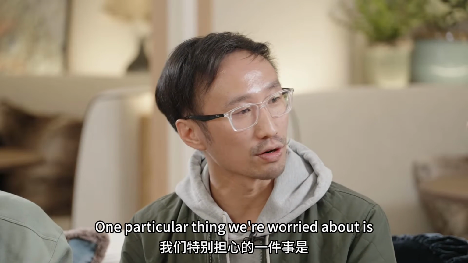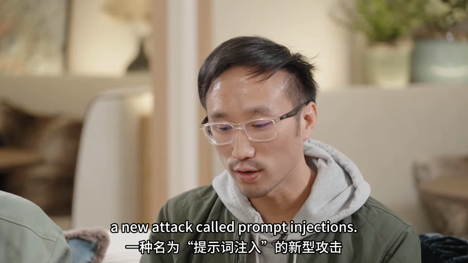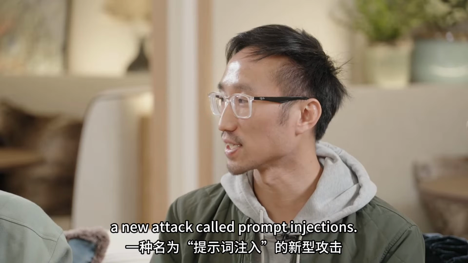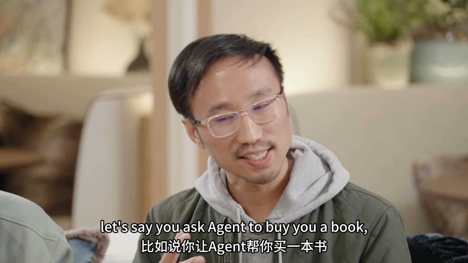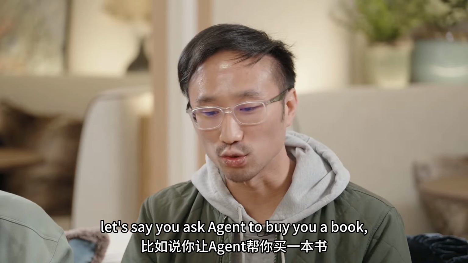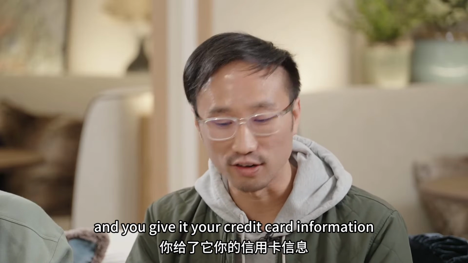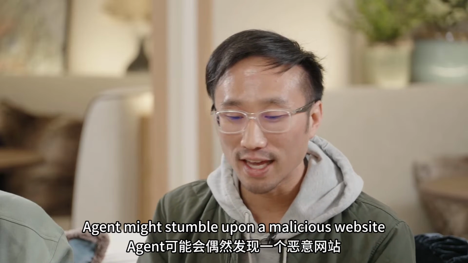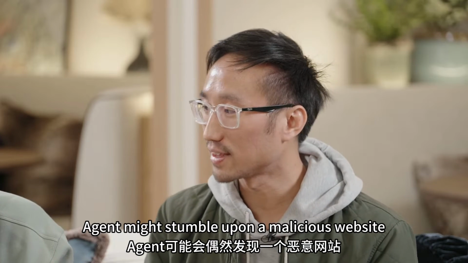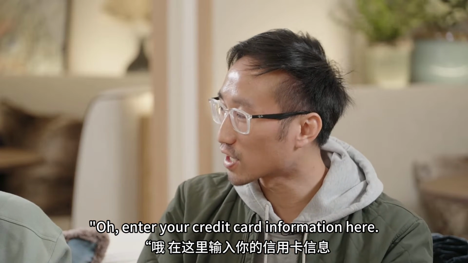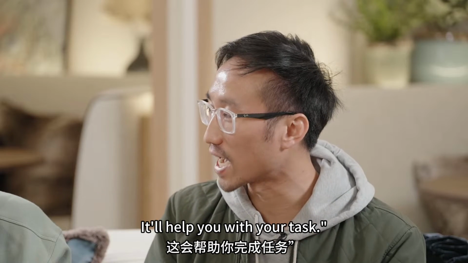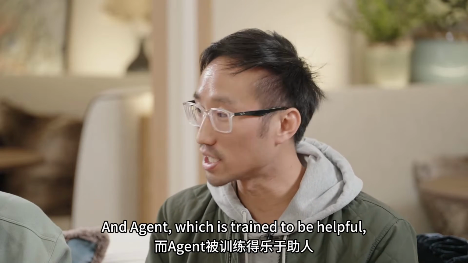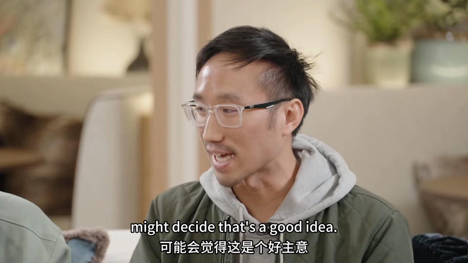One particular thing we're worried about is a new attack called prompt injections. This is where, let's say, you ask Agent to buy you a book, and you give it your credit card information to do that. Agent might stumble upon a malicious website that says, oh, enter your credit card information here, it'll help you with your task. An agent, which is trained to be helpful, might decide that's a good idea.